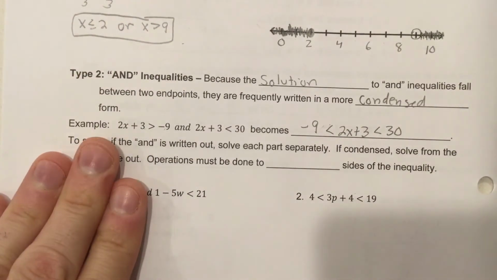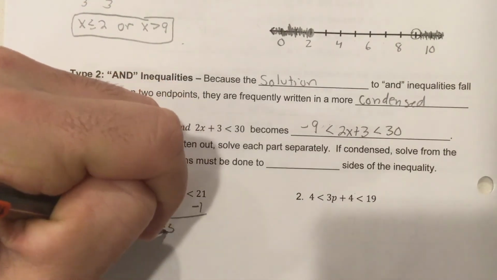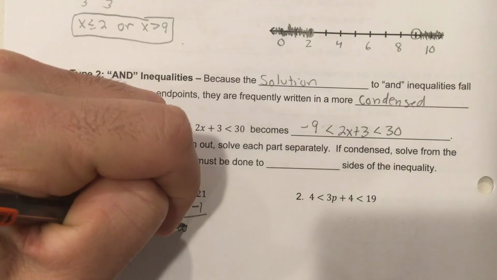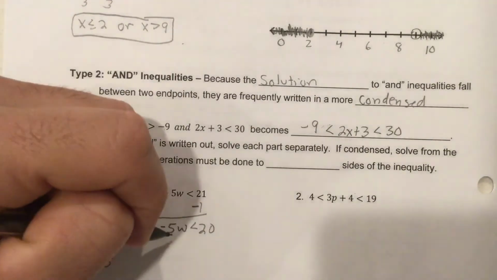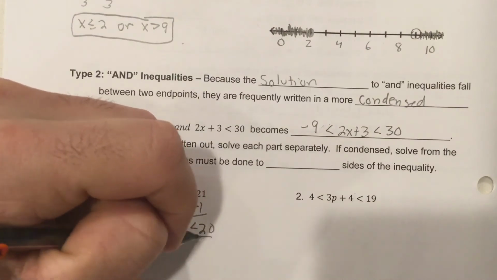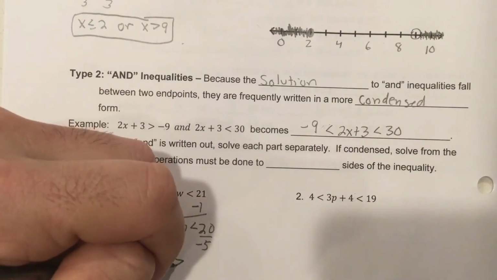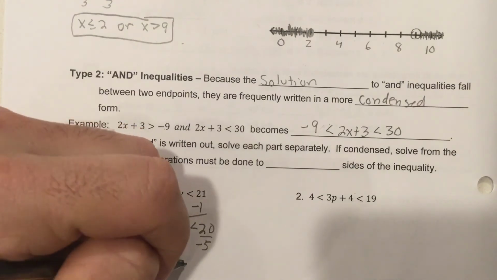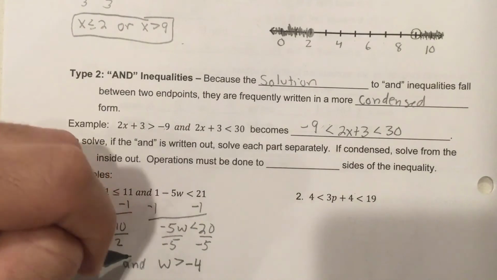Cover up the left side. I'm going to subtract 1. I get negative w is less than 20. Divide by -5. Since I'm dividing by a negative, I have to flip my inequality. w is greater than -4. And again, the word "and" would be in between there.